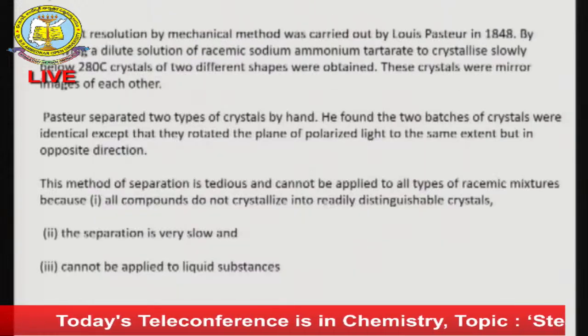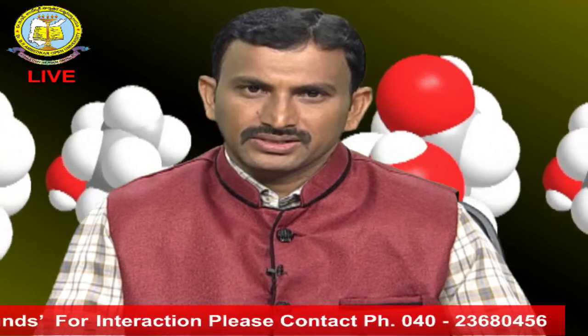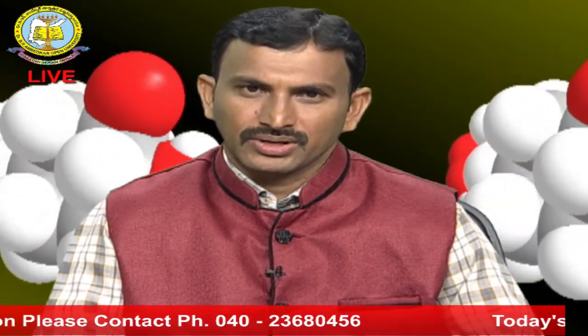First we will see the resolution of individual components from the racemic mixture by the mechanical method, or the by-hand method. The mechanical method was applied by Louis Pasteur in 1848. Pasteur observed that when sodium ammonium tartrate crystallizes, it forms two different shapes of crystals. These can be seen with a magnifying lens, and we can identify the different shapes of the R isomer and the S isomer.